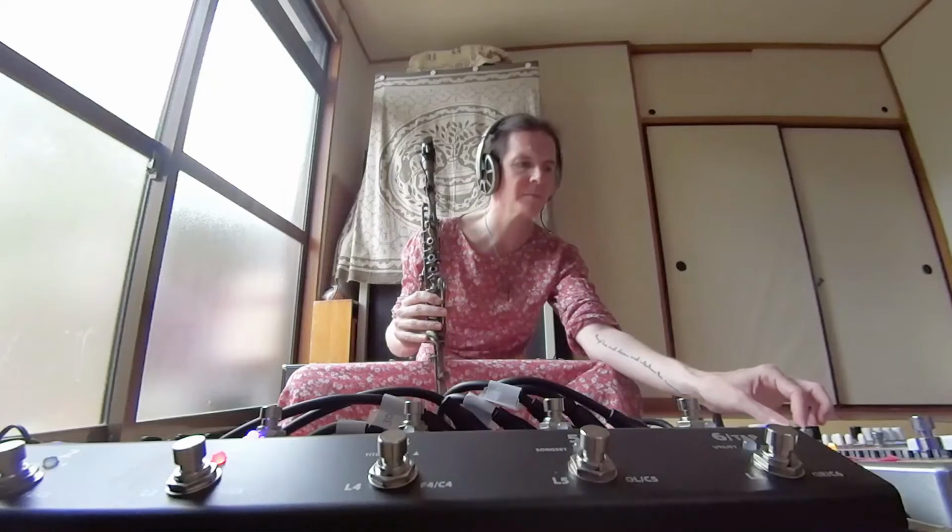Okay, that's with the low cut at 9. Now there's no low cut. I think I like that. It's more of like a vocal quality to it. Yeah, it's more robust, I think is a good word for it.